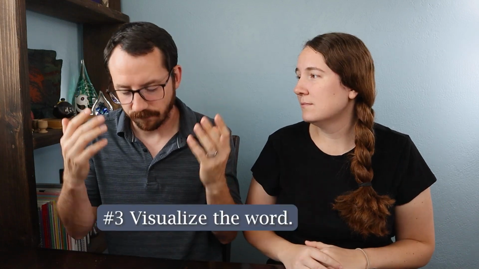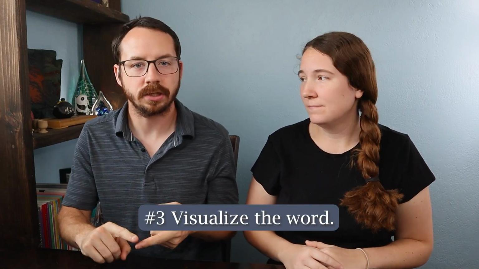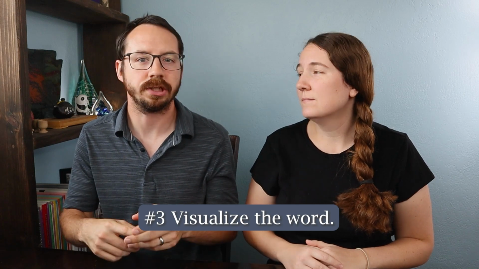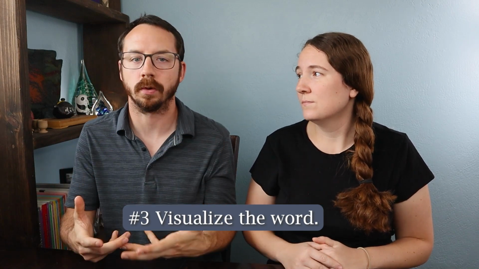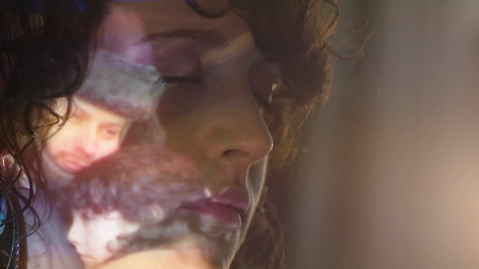Number three is visualize the word using pictures or sketches or illustrations, just something that is more visually oriented. Because if you are just letting this word be a combination of seemingly random letters smushed together, then it's going to be hard to recall that. But if you picture it as an image, then it's going to be a lot easier to think about the image and then recall that back to the word and the spelling and all that stuff. Start by trying to think about this new word as a picture.